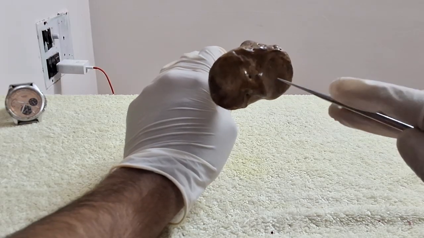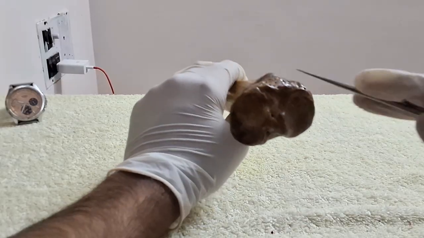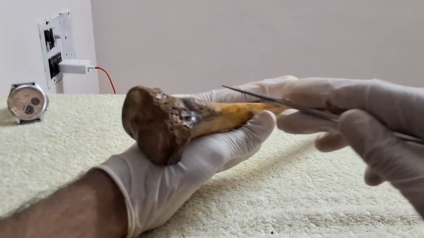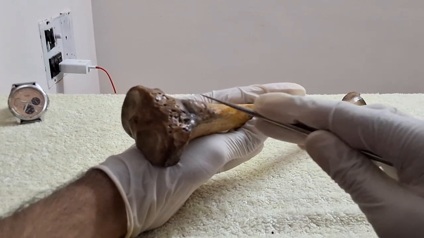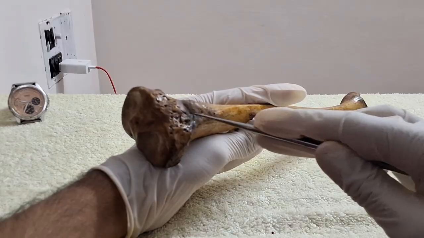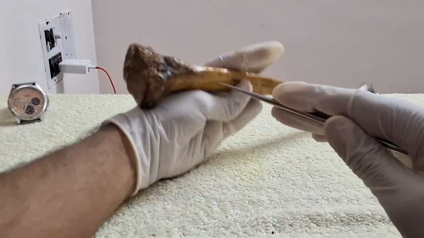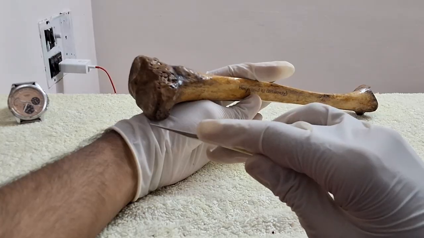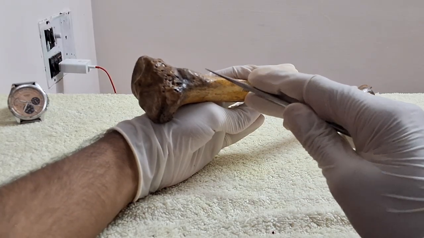Okay. Now below the condyle, this is condyle, right? Below the condyle, as I said before, in front, the anterior surface in front of the condyle, there is a tibial tuberosity. Okay, this is tibial tuberosity, and this gives the attachment of the ligamentum patellae.